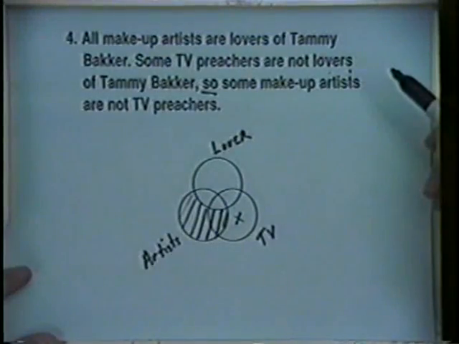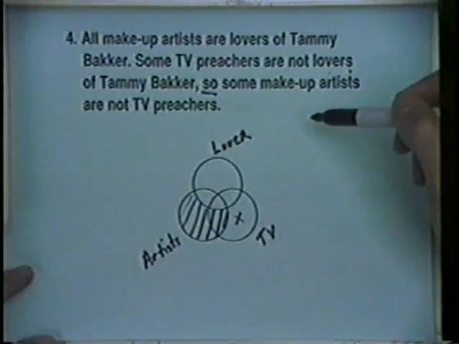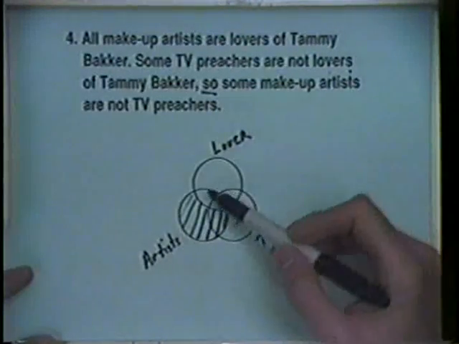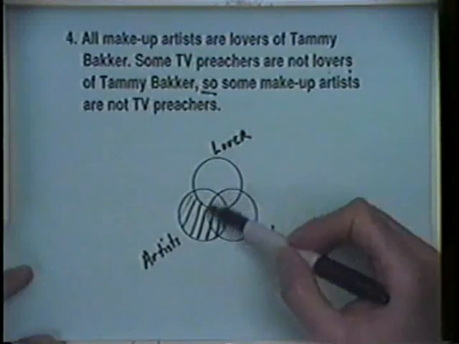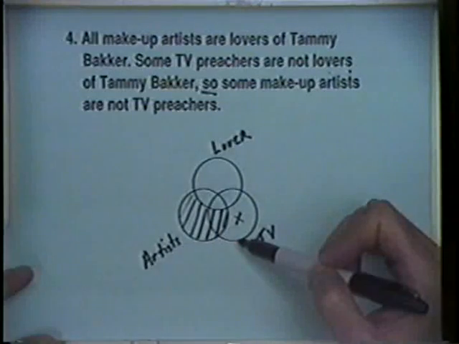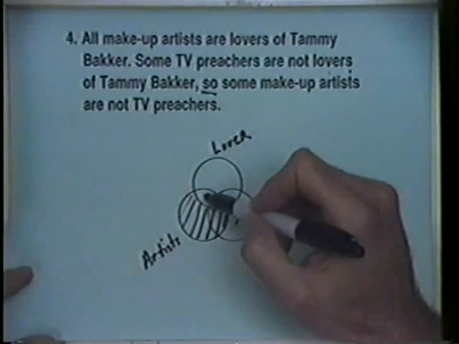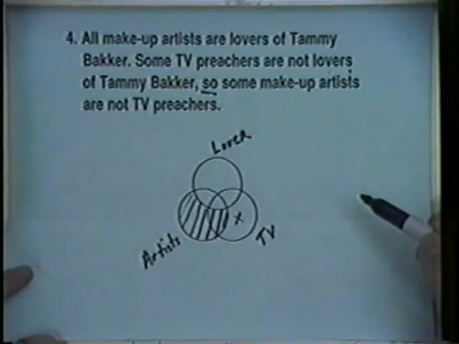So there's the diagram of the two premises. And now we need to ask how the conclusion would be diagrammed. Some makeup artists are not TV preachers. Some makeup artists, something in this circle, are not in this circle, the TV preacher circle. So for the diagram of the conclusion to be correct, we'd have to have an X over here. And notice that the diagram of the premises doesn't have that X. Therefore, again, we know this argument is invalid.